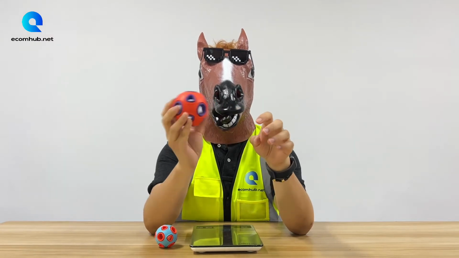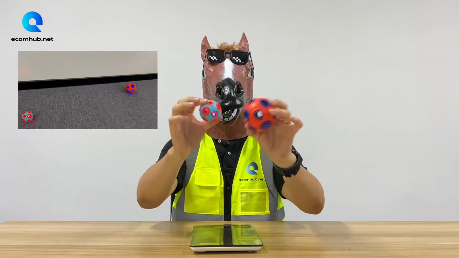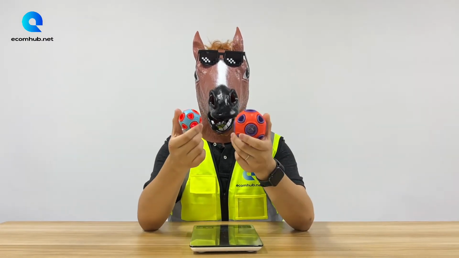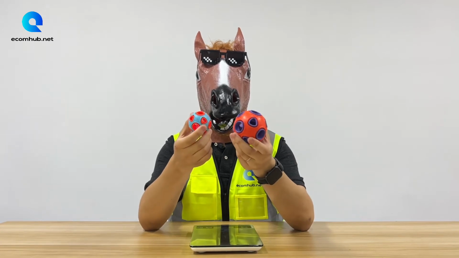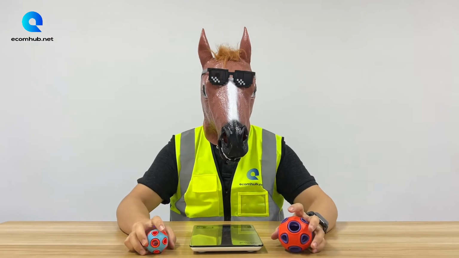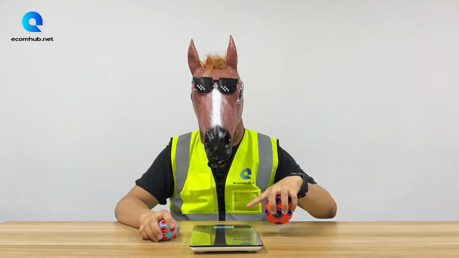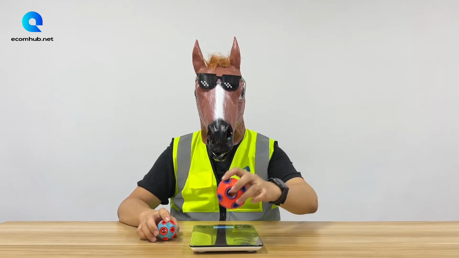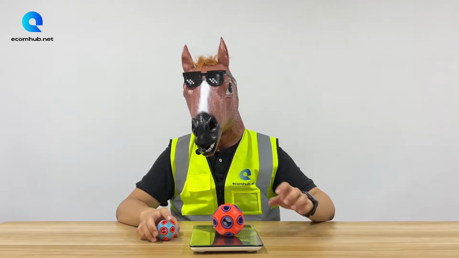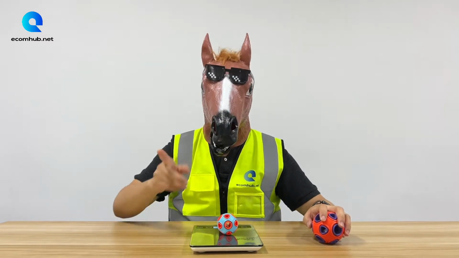So when the ball is moving, you can see there's a light. The light can also be attractive for pets. So it's really playable for all pets, whether dog or cat. Let me see the weight. Okay, the big one is around 120 grams, and the small one is 41 grams.